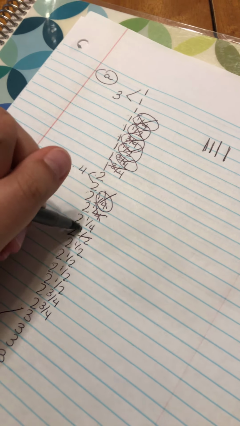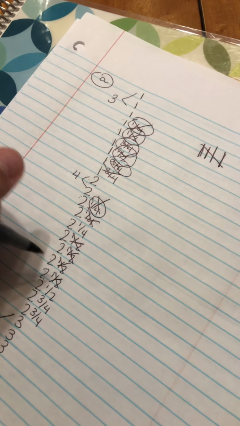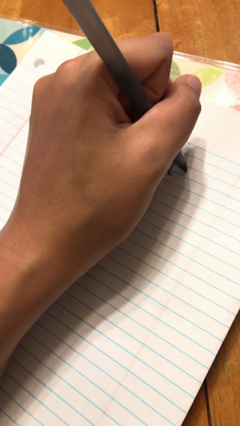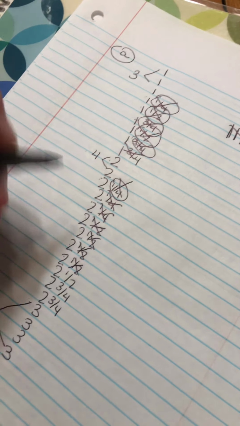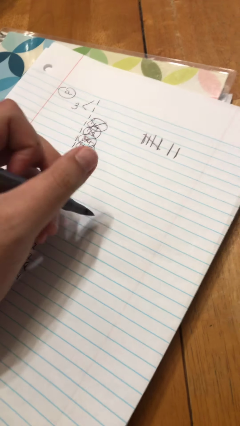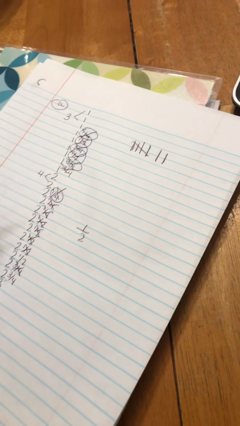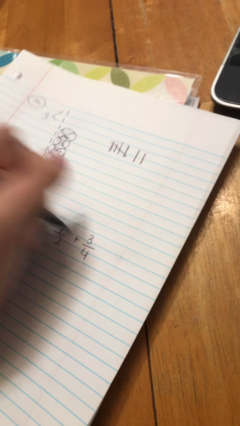There's 2 halves. There's another whole. There's 2 halves. There's another whole. There's a 1/4 up here that we didn't use, and 3/4 down here. That's another whole. And then we have left over a 1/2 and 3/4. So we need to add those together because those don't add together easily.